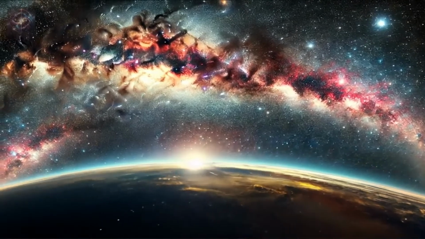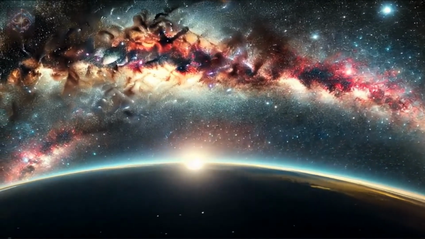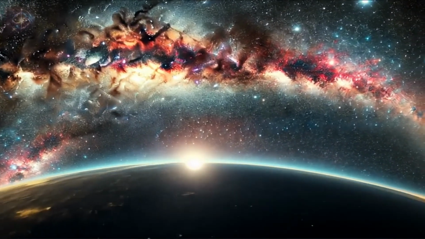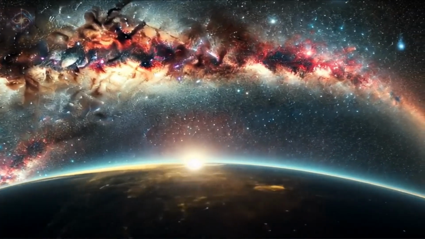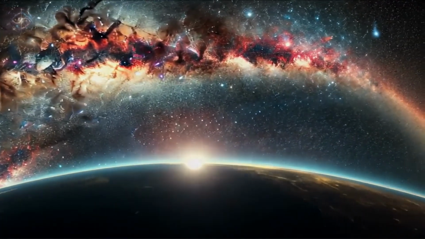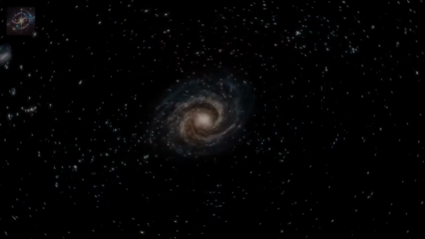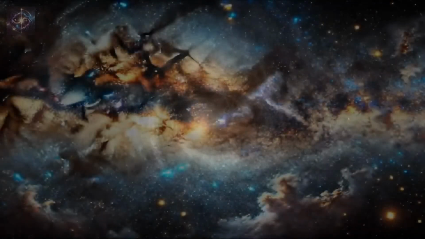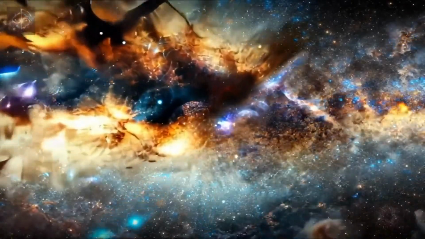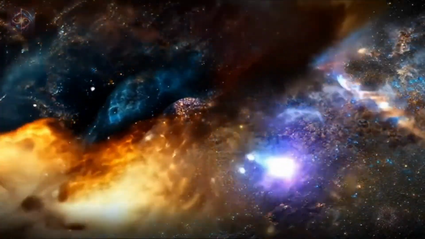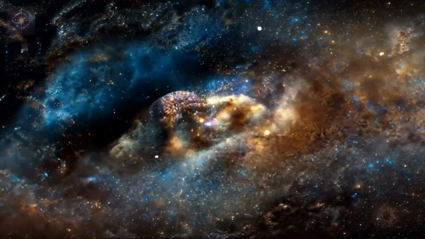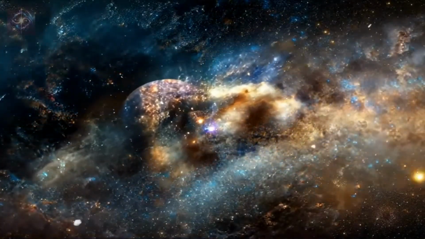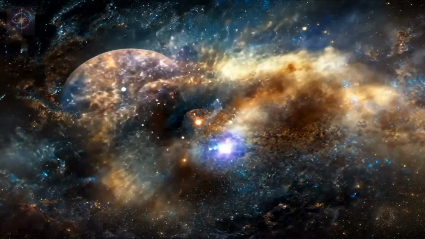While it is relatively quiet today, Sagittarius A* likely played a more active role in the past. During its active phase, it would have consumed vast amounts of gas and dust, emitting powerful jets of radiation and shaping the central region of the galaxy. The presence of a supermassive black hole is not unique to the Milky Way.